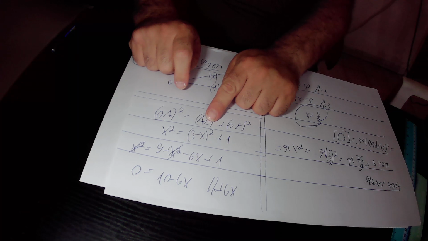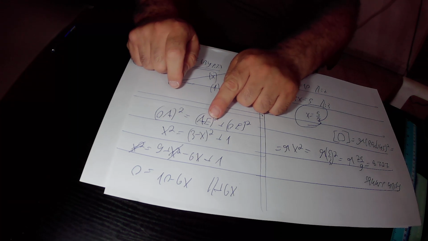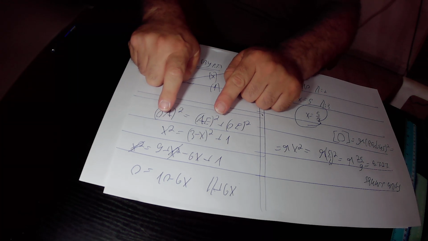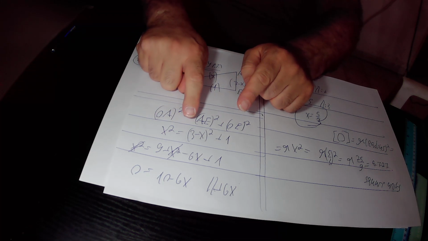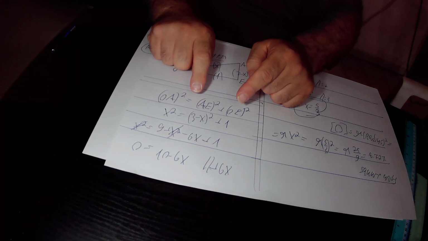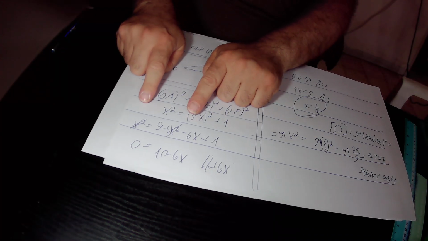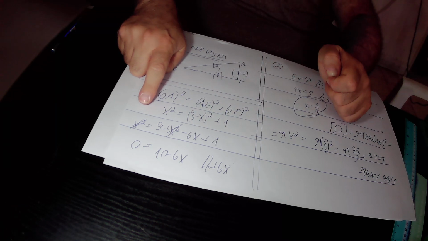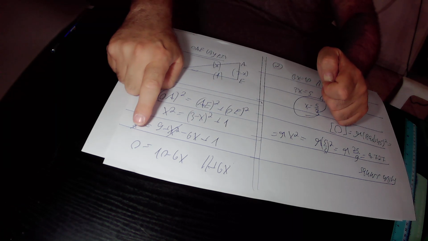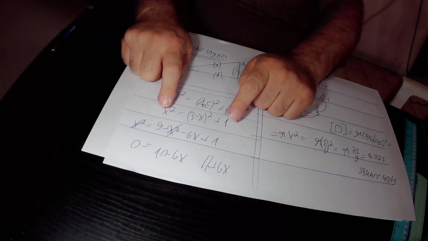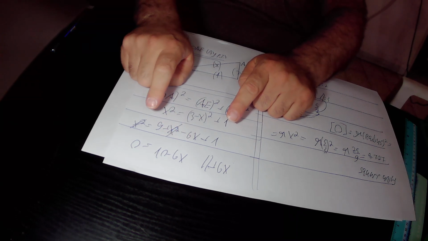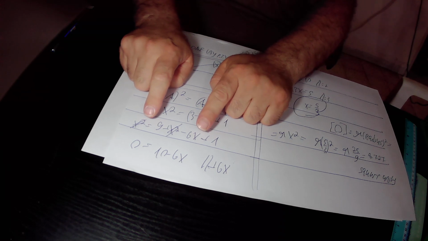Here we open the brackets of this expression and find that x squared equals (3 minus x) squared, which is 3 squared, that is 9, plus x squared minus 2 times 3 times x, that is minus 6x, plus 1. So we have x squared on both sides of the equation, so x squared gets cancelled. After we cancel x squared, on this side we are left with 0. On the other side, we have 9 plus 1, that is 10, minus 6x. So in total we find that 0 equals 10 minus 6x.